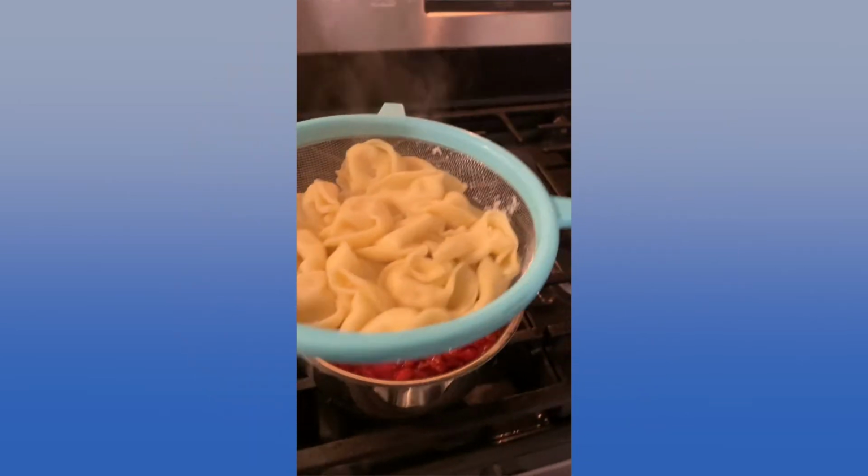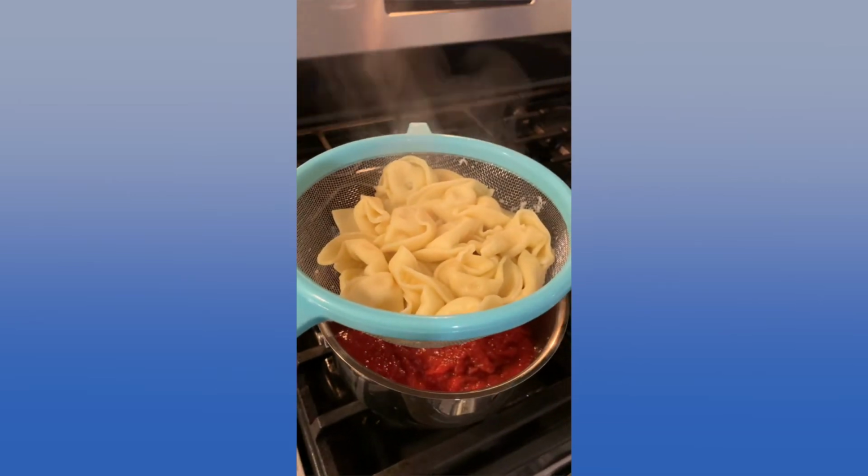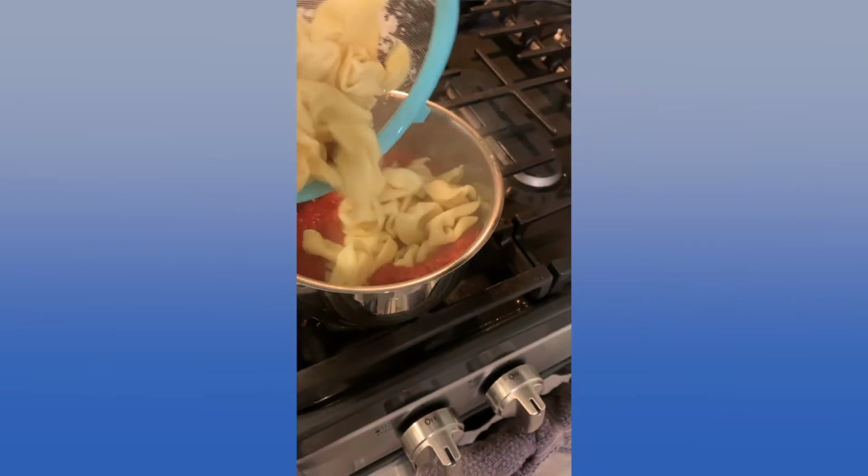All right, so I took these out and I rinsed them and drained the water in the sink. And the sauce is in the pan, so I'm just going to dump these in.